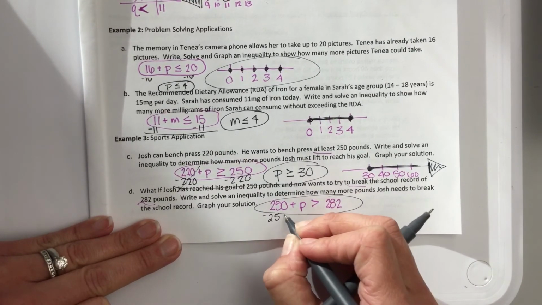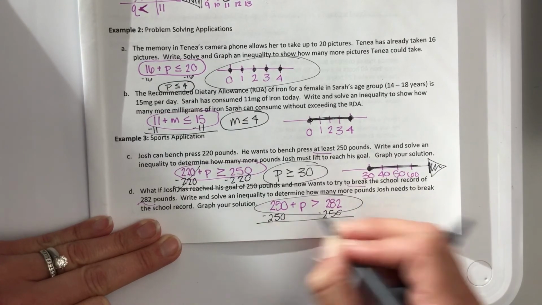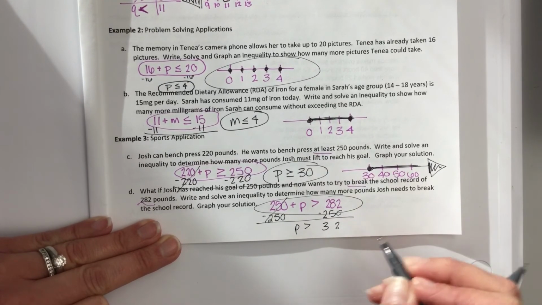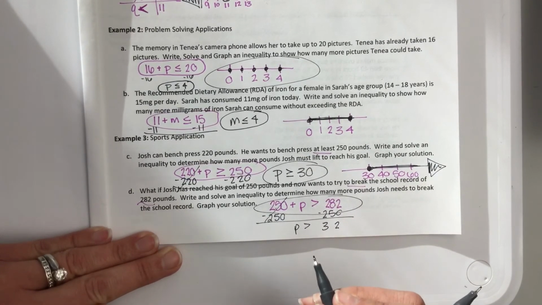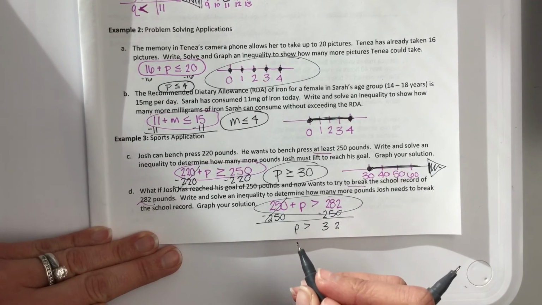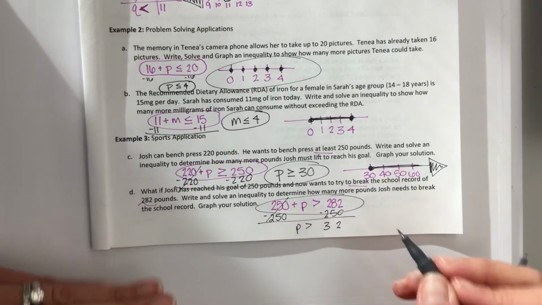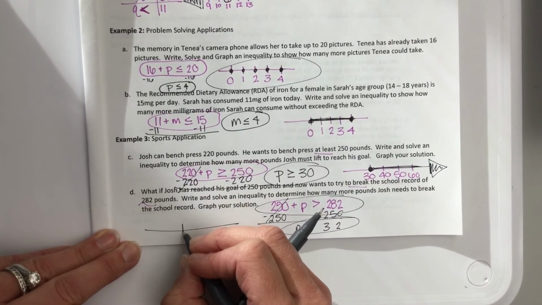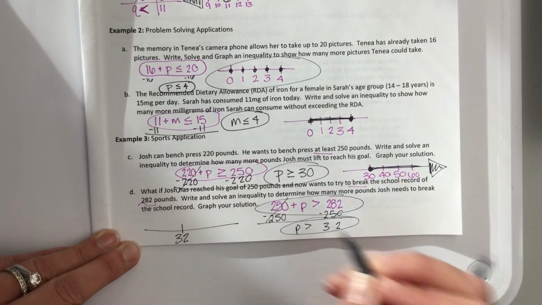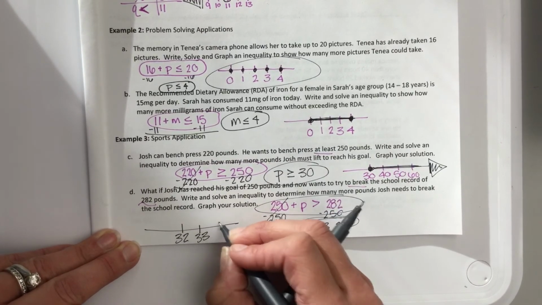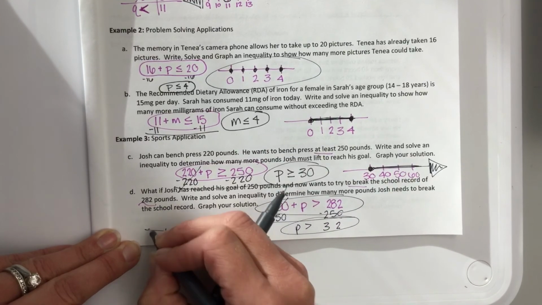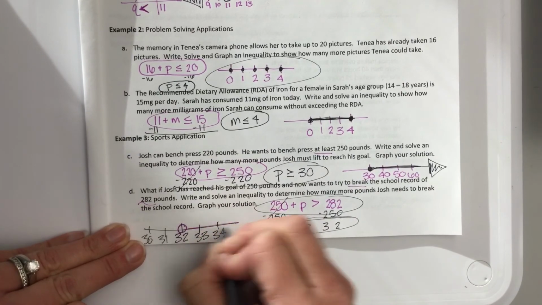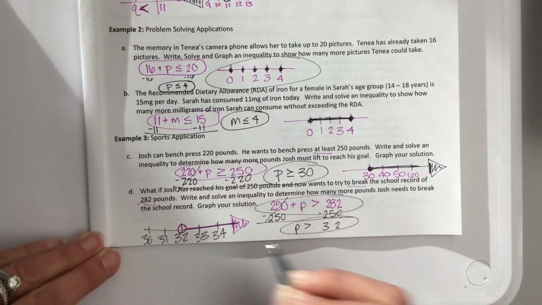Then I'm going to subtract the 250. P is greater than, when I subtract, I get 32 pounds. So he has to lift more than 32 more pounds on his record there. So if I were to graph this, 32, 33, 34, 31, 30. Open circle on the 32 and it has to be more than 32 pounds.